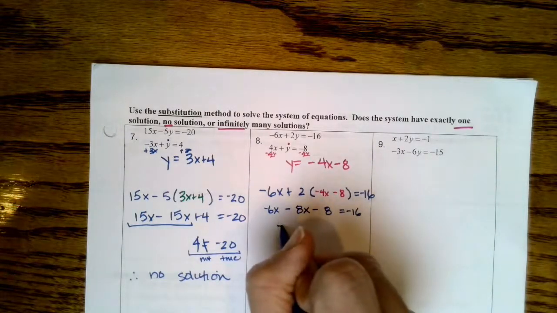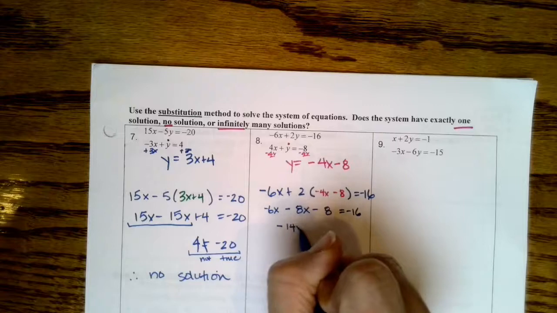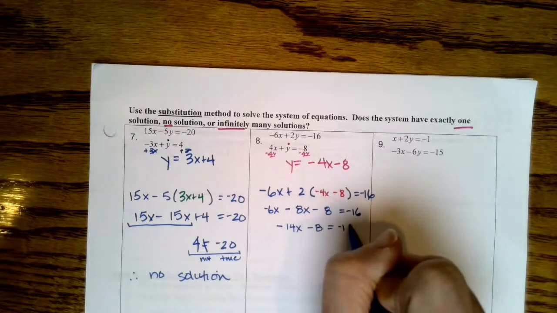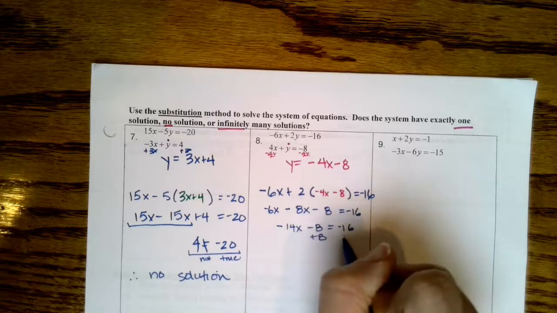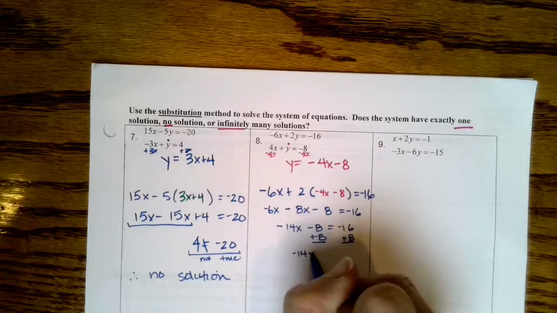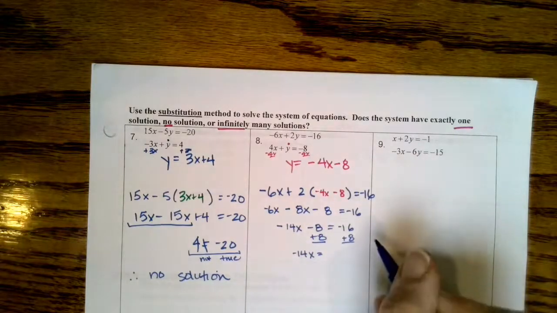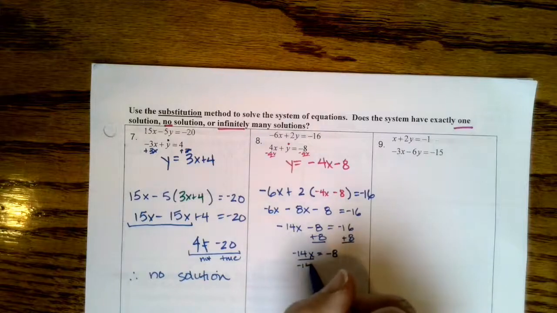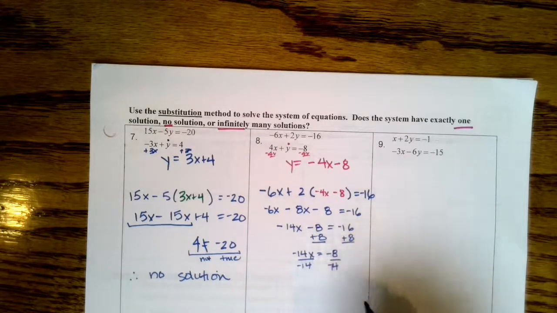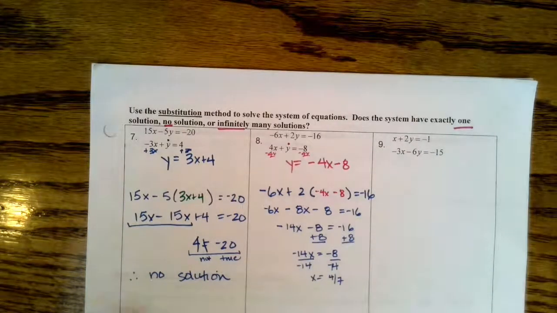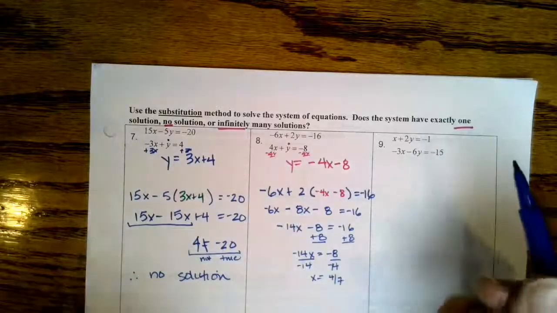So I have negative 14x's minus 8 is equal to negative 16. I'm going to add 8 to each side, and I get negative 14x's. Looks like that's going to be equal to negative 8. Divide by negative 14, and I get x is equal to 4/7. That's kind of an unfriendly number. Let's go back and check my work.